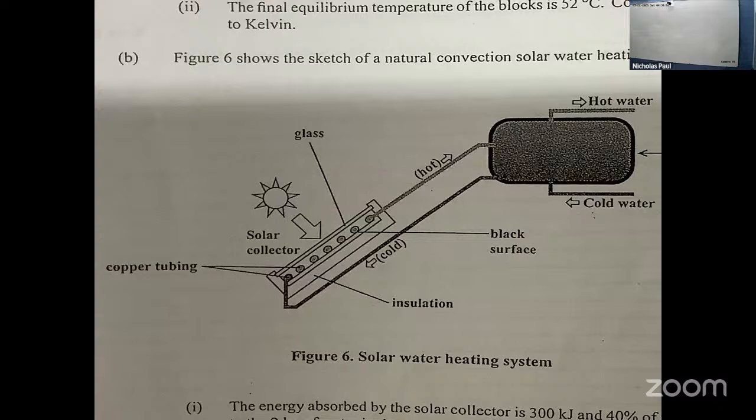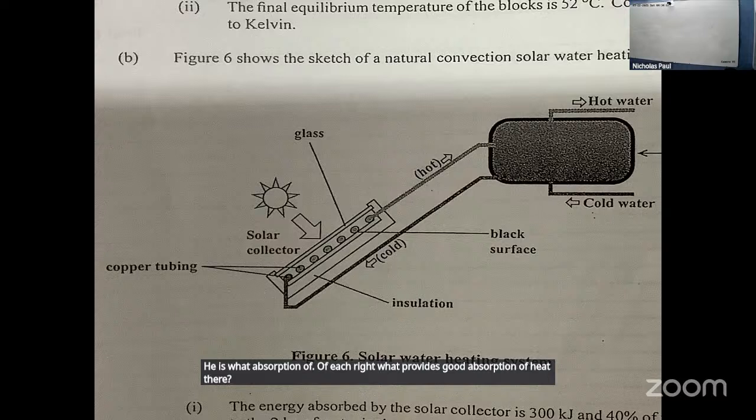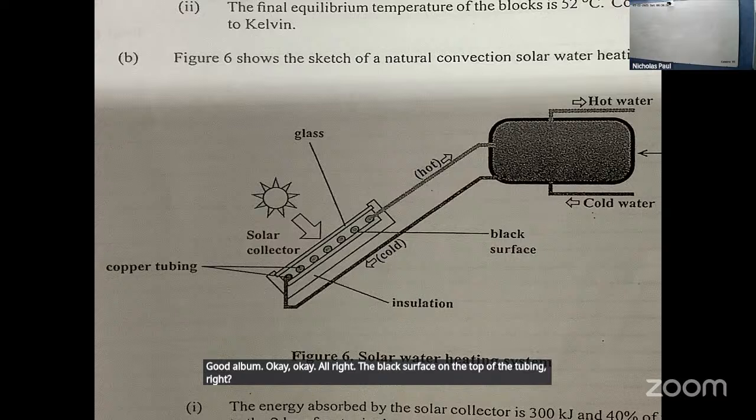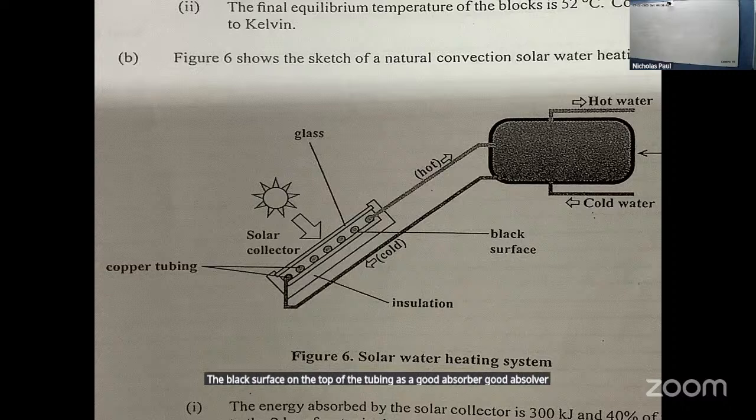A is good absorption of heat. What provides good absorption of heat there? What is the black surface there? Copper tubing, right? The black surface on the copper tubing is a good absorber of heat. What's the next one?